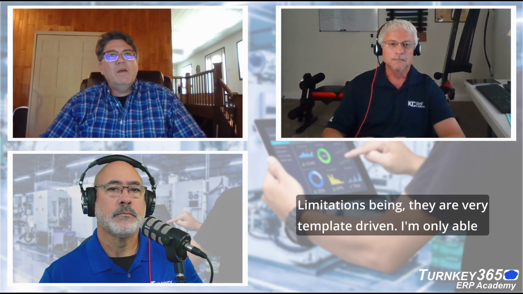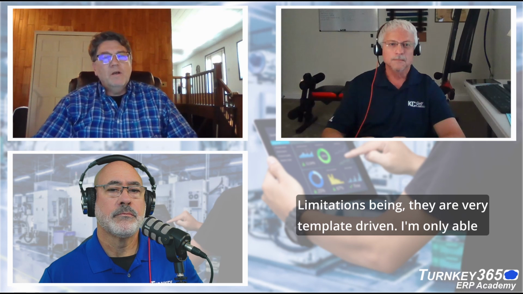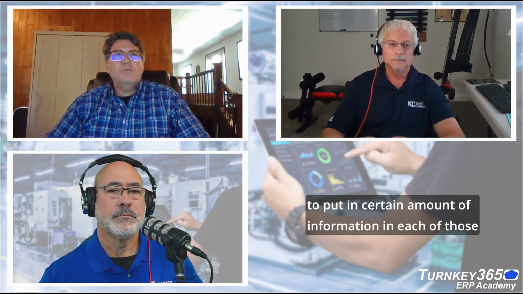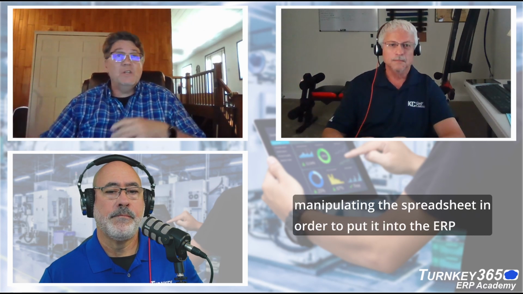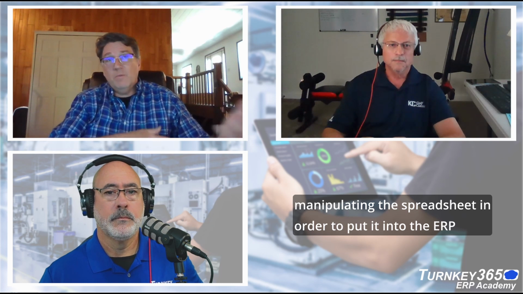Limitations being they are very template driven. I'm only able to put in a certain amount of information in each of those areas, and there's not a lot of flexibility within how that information can look in my spreadsheet. So I end up manipulating the spreadsheet in order to put it into the ERP system.